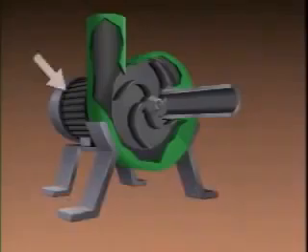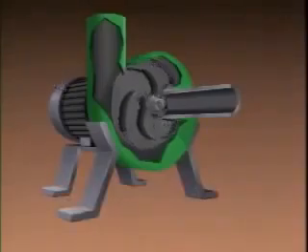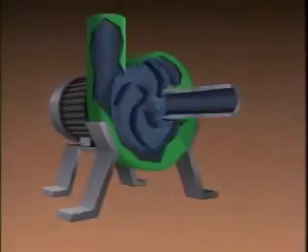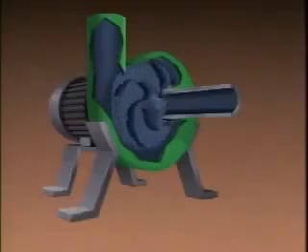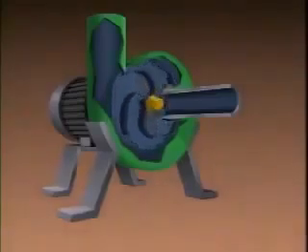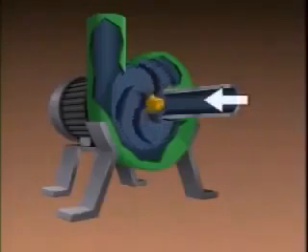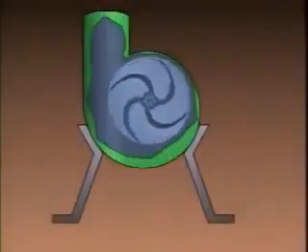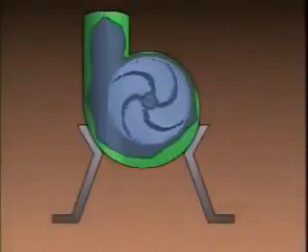During operation, a driver rotates the impeller, creating a centrifugal force that throws the process liquid outward into the volute. The outward movement of the liquid causes two things to happen. First, it creates a reduced pressure area at the suction eye of the impeller. This area of lower pressure draws more liquid into the pump and provides a constant flow of liquid.